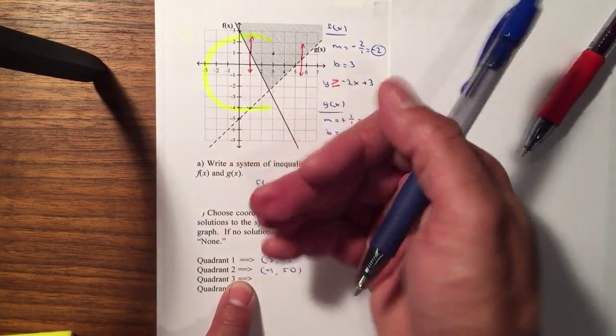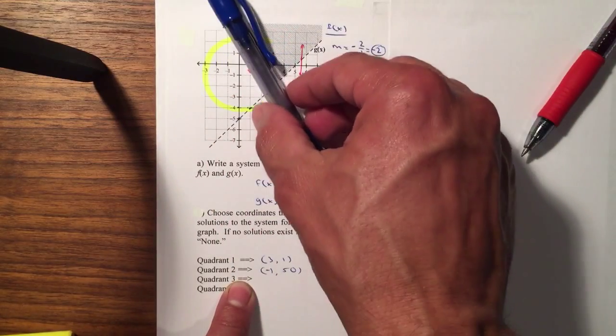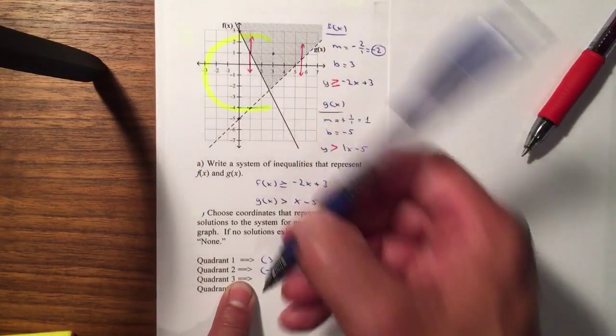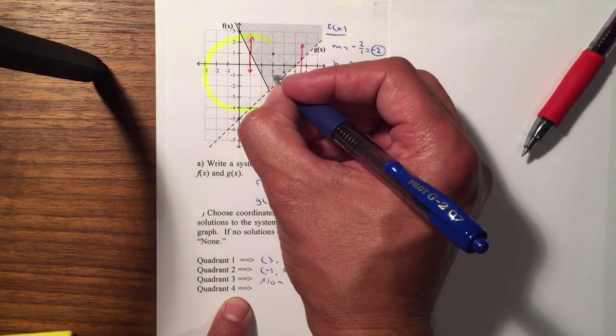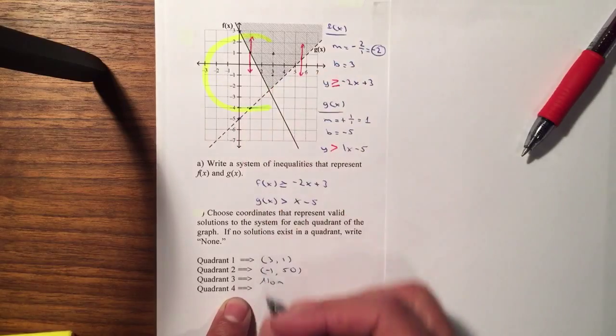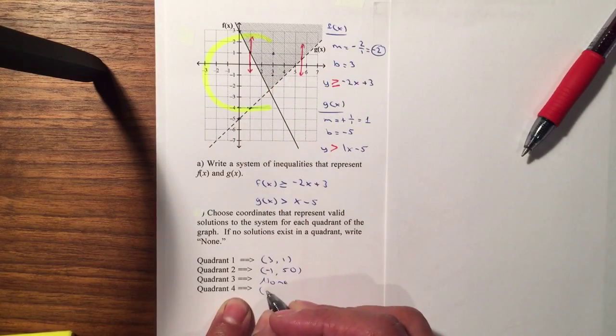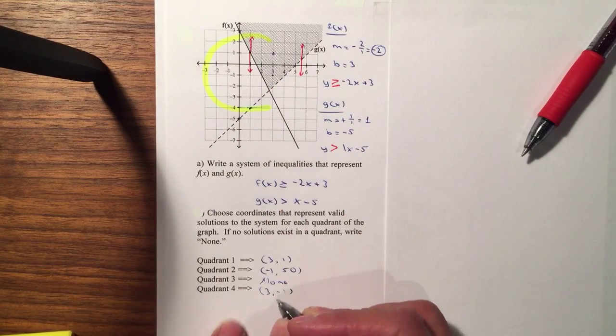Quadrant number 3, if you notice, is never going to be shaded, so it'll be none. In quadrant number 4, we can use this point here, which is 3 and negative 1. And those will be your answers.